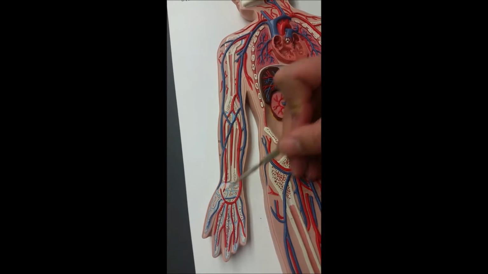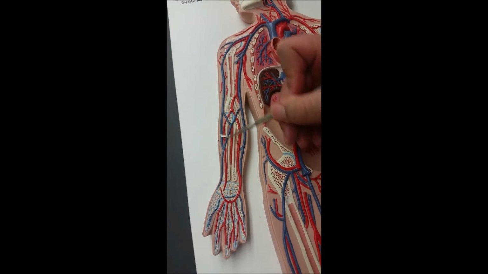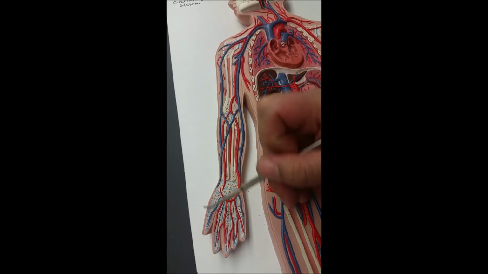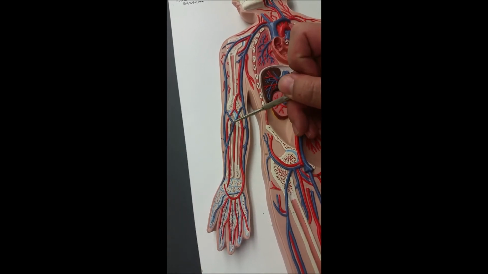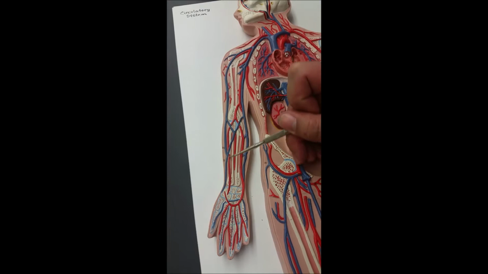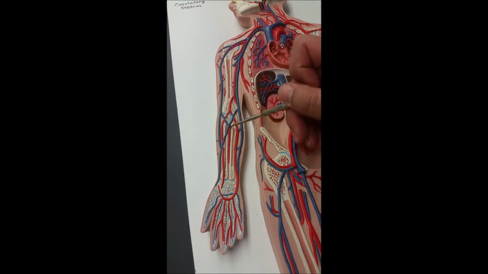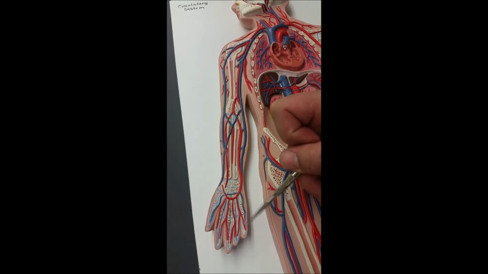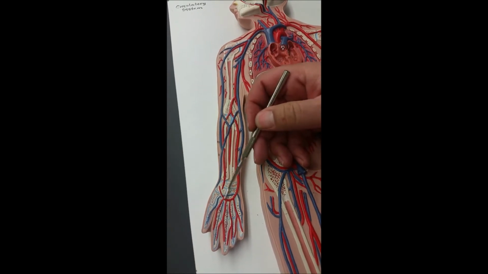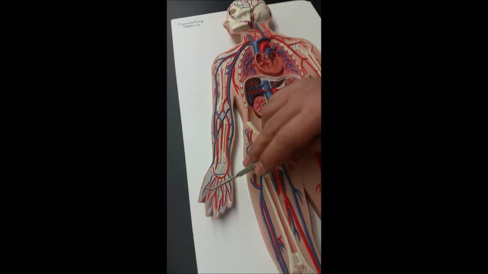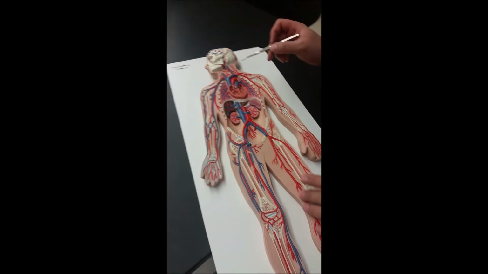This part is toward your thumb, so this will be the radius. This bone is the radius. How to know the radius from the ulna? The radius is toward your thumb. So this is the radial bone. So this artery here will be called the radial artery, and this will be called the ulnar because this is obviously the ulna, toward your little finger. Then we'll give you the palmar arch, and these are the digital arteries. So this is for the arteries of the upper limb.